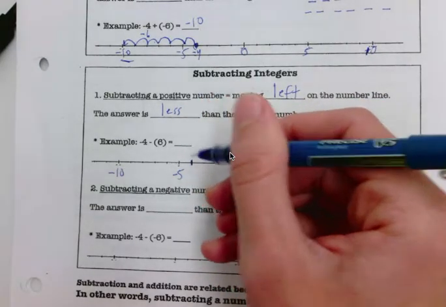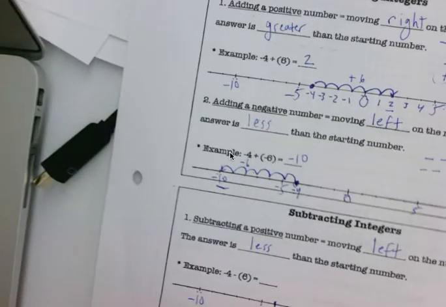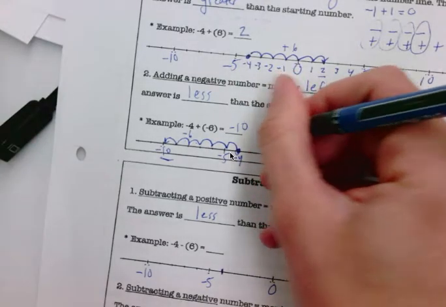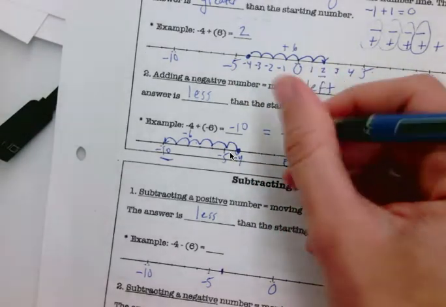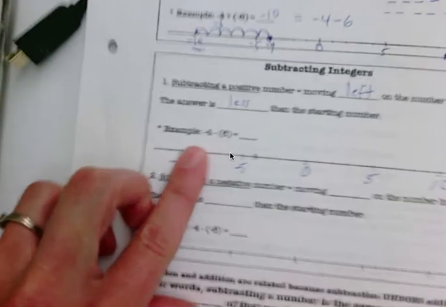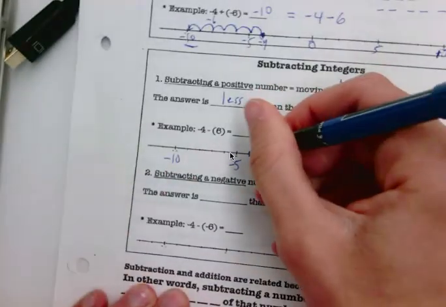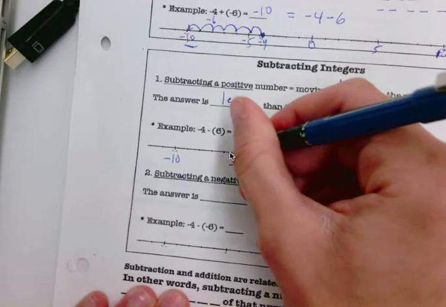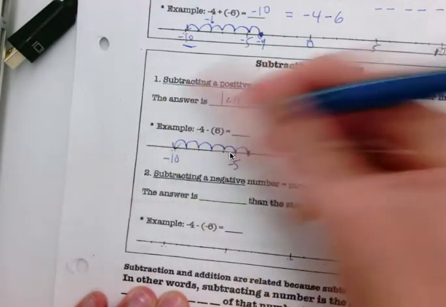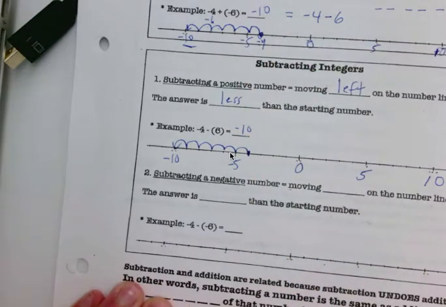That's basically the same as adding -6. So we know we can rewrite -4 plus -6 as just -4 minus 6, and that's what's happening down here. So it's the same as the image above. Start at -4 and then subtract +6, and we're going to go down to -10.